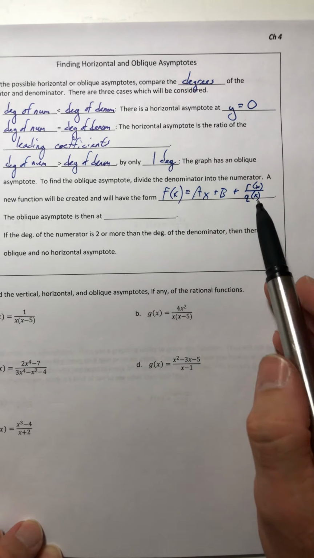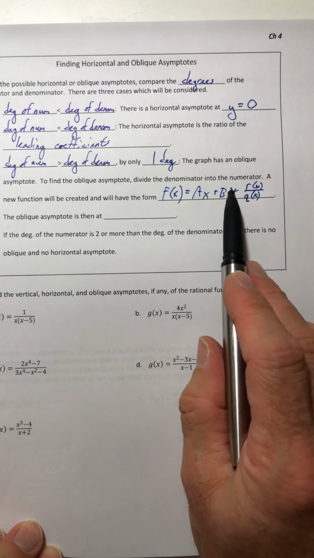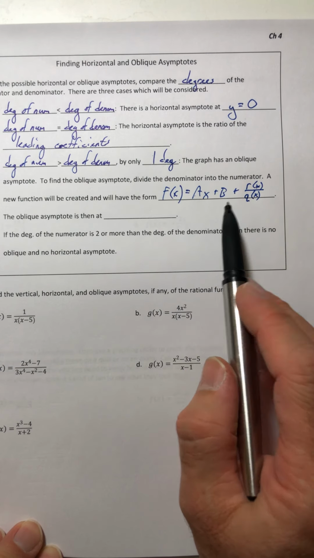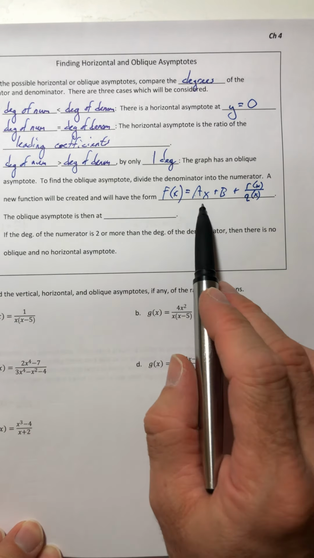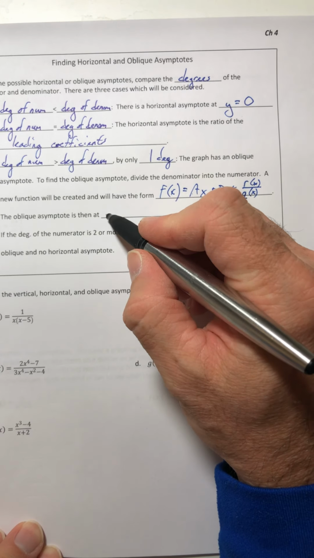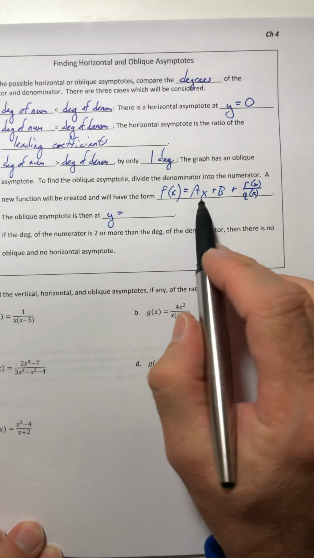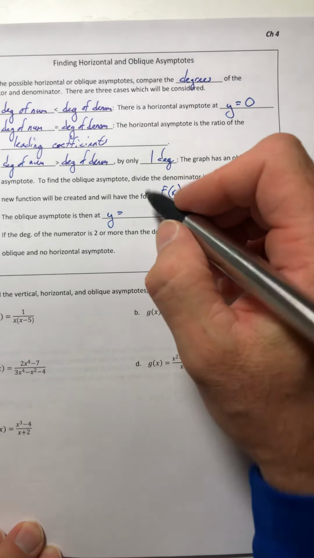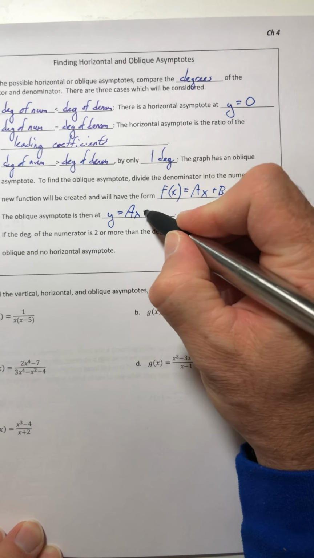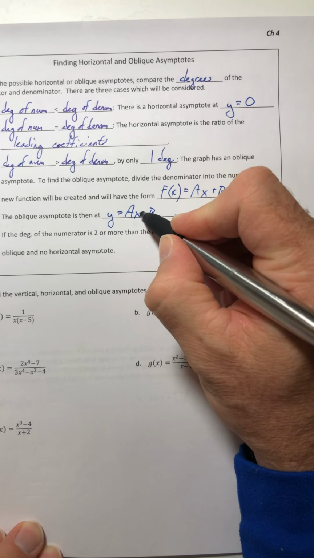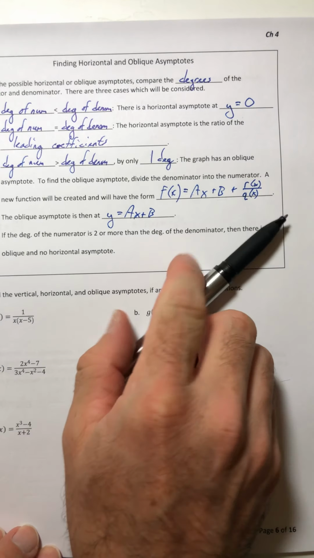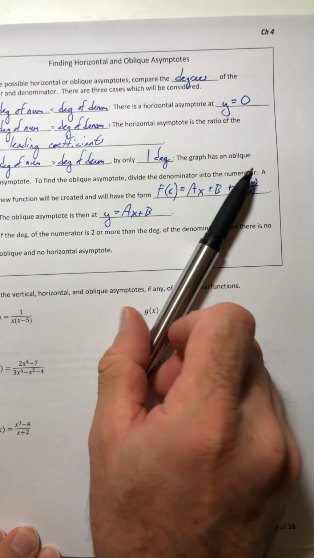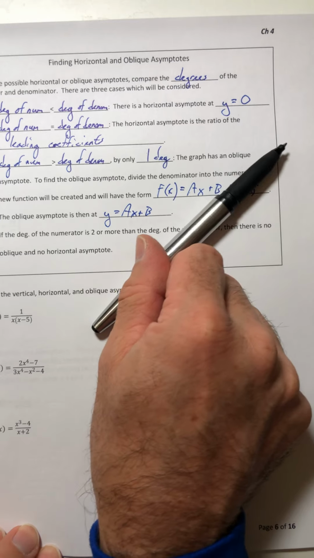So you still have a rational function, but you're going to have these other two terms sitting in front of it. And so the oblique asymptote is at y equals these front two terms, that ax plus b. That's why they call it a slant asymptote, because your asymptote is actually a linear function. It's a line.